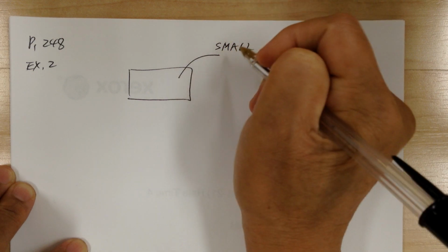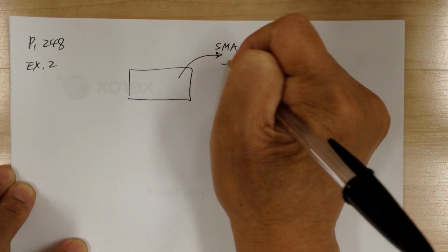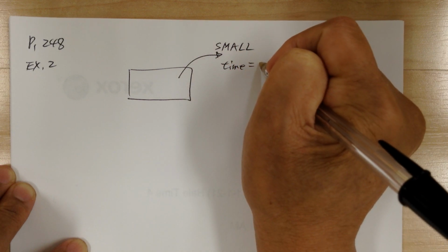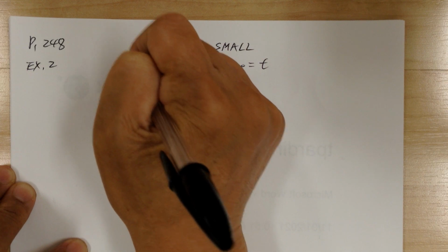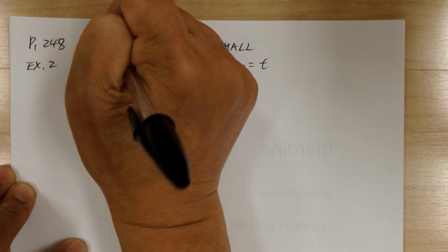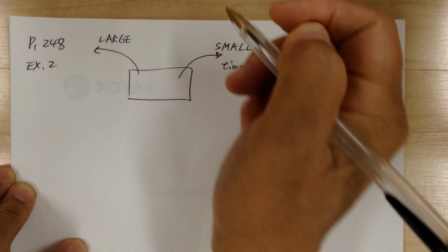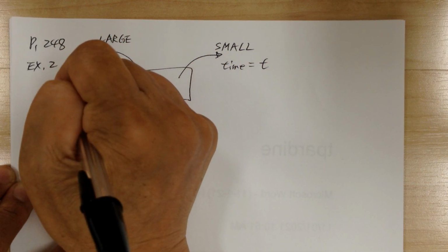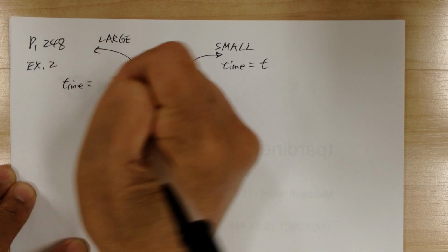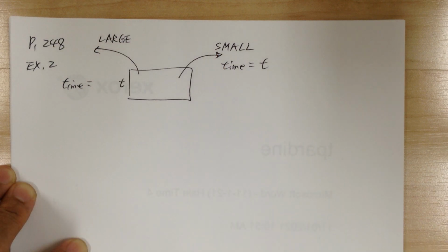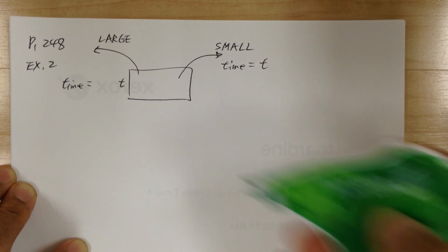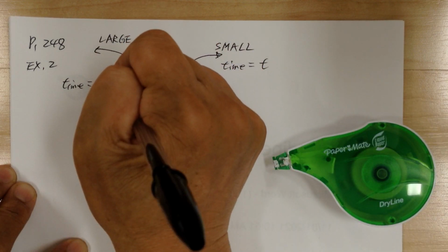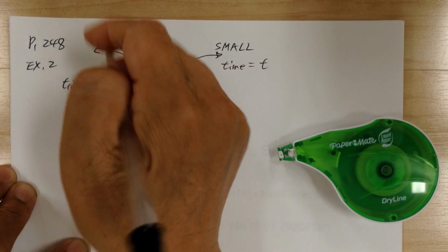The time it would take, it doesn't tell you, so you just call it T. And you have a larger pump. The time it would take would be 7 hours less than that. So the time for the bigger pump would be 7 less than the smaller pump.